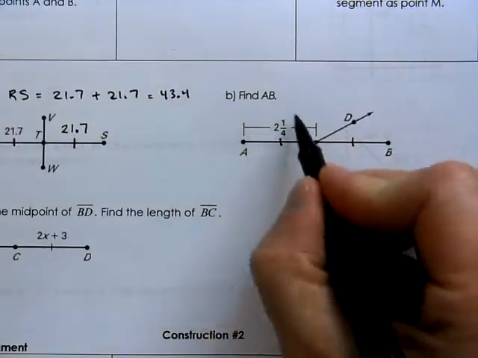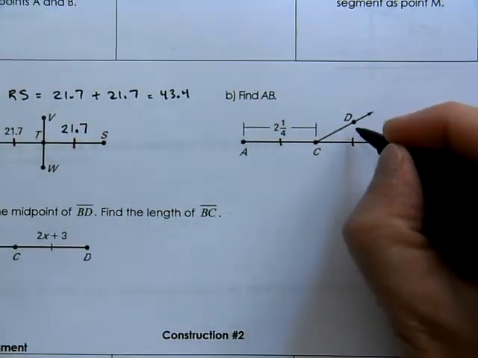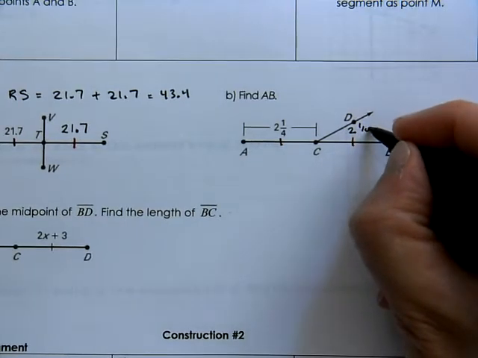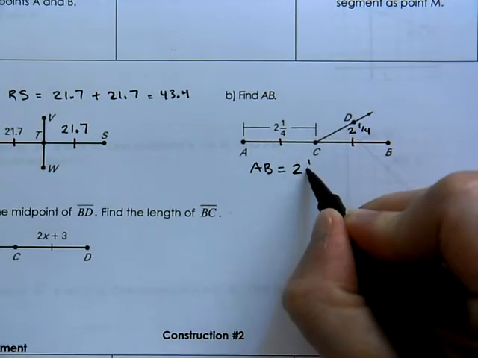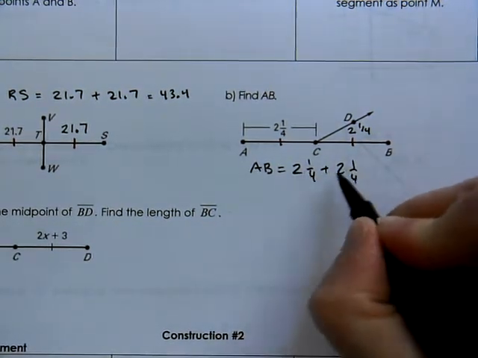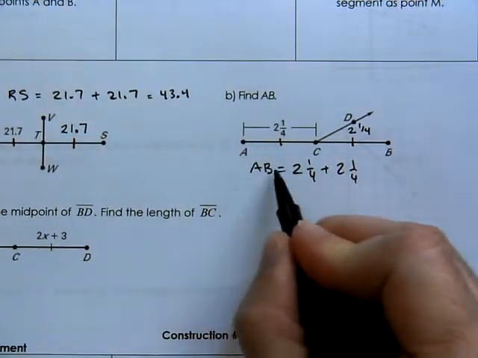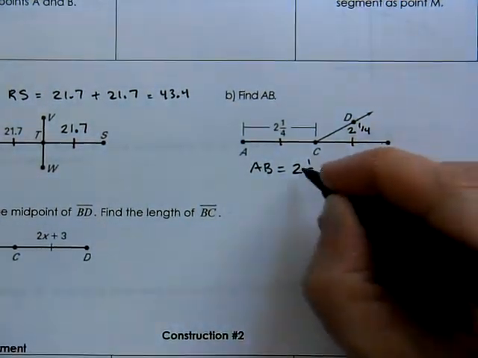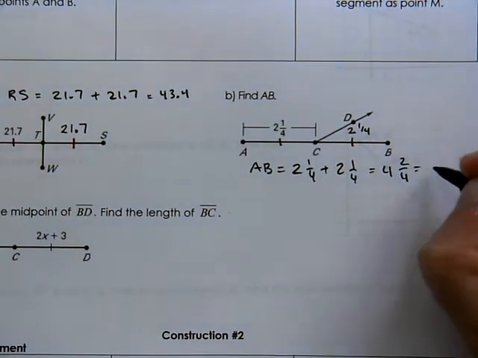So if AC is a length of 2 1/4, then length CB is also 2 1/4. So to find the length of AB, you'll add up 2 1/4 plus 2 1/4. So again, that's our segment addition postulate. Two small segments added together equal the large segment. So that gives us 4 2/4, which is 4 1/2.